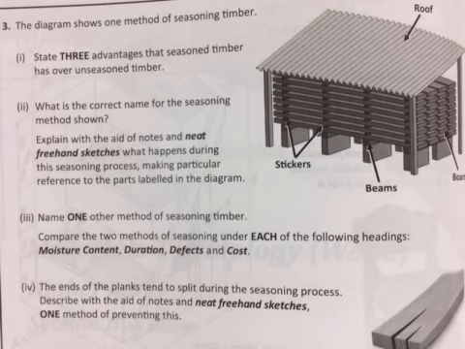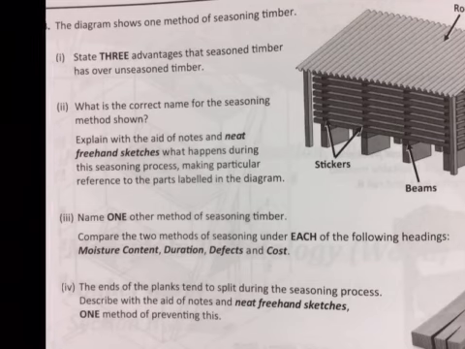I have the answer on another page there now, and you'll see in a second. Alright, so the diagram shows one method of seasoning timber. Alright, so hopefully looking at that you already know exactly what that is. Okay, so part 1, state 3 advantages that seasoned timber has over unseasoned timber. Alright, so that's the first part of it. 3 reasons why you would season could be a way of looking at that.